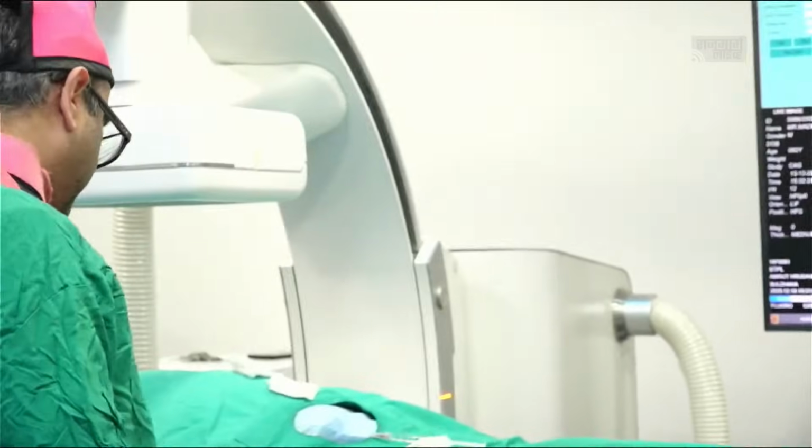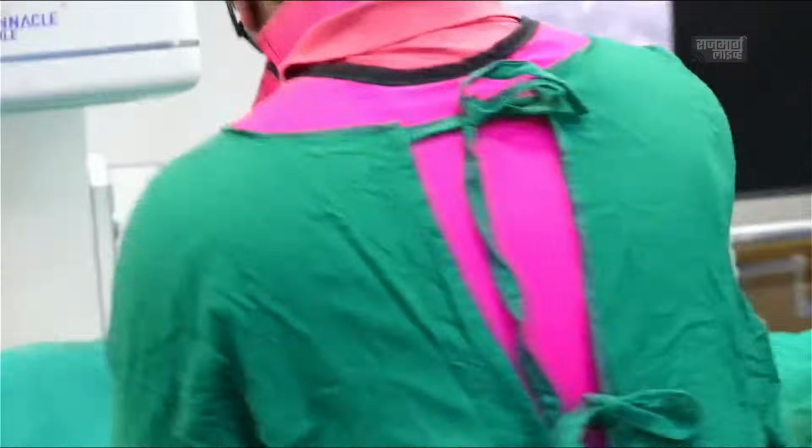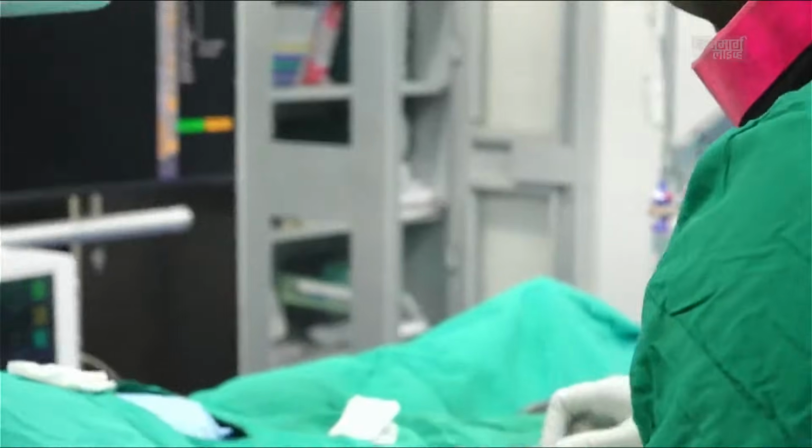First, we will take the radial artery puncture. We'll take the right radial artery, give local anesthesia, and then take an artery puncture.